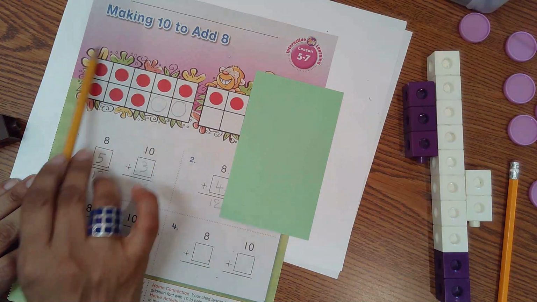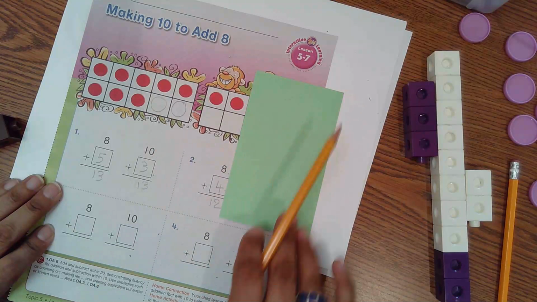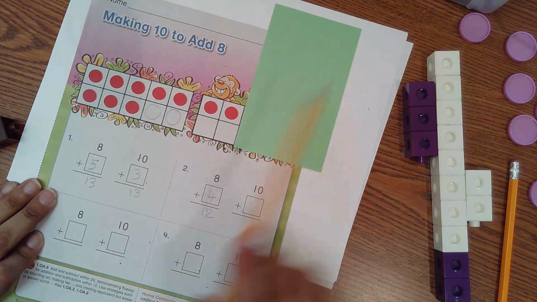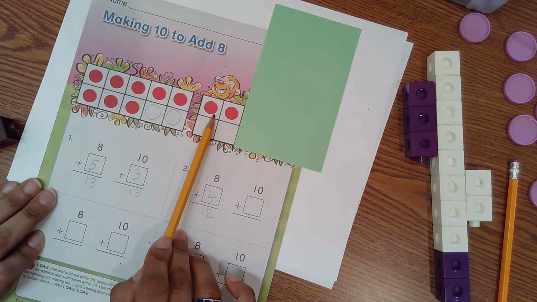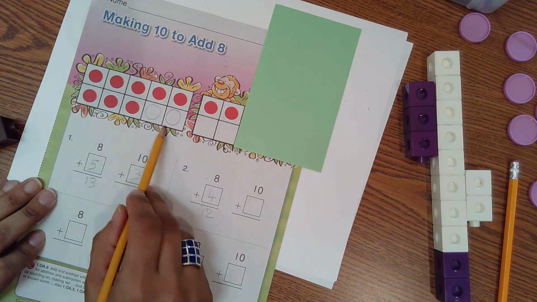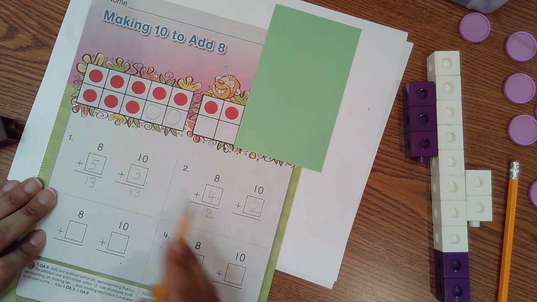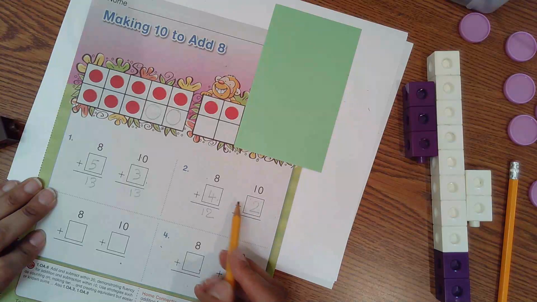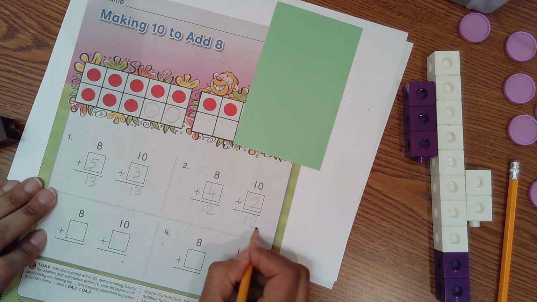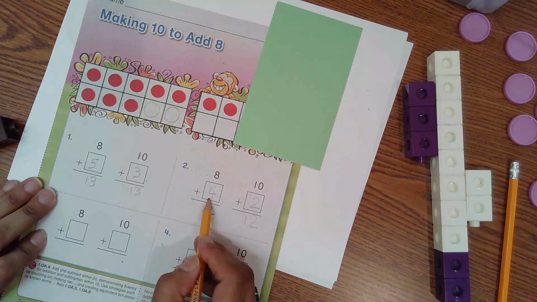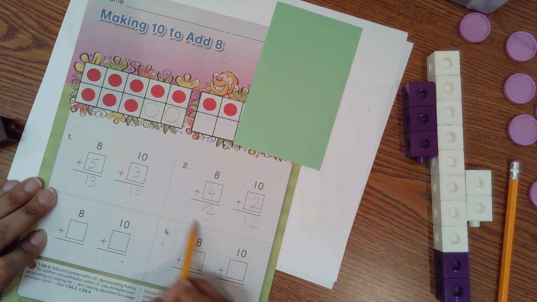So now I have 10, right? And how many in my second 10 frame? Very good, 2. So 10 plus 2, awesome, 12. See? So 8 plus 4 is the same as 10 plus 2. Your answer is the same. And why am I doing this?